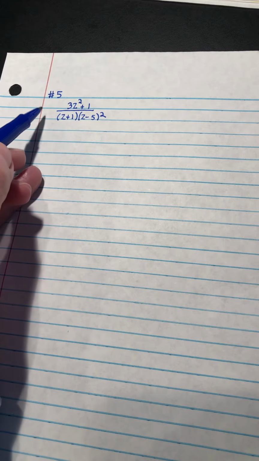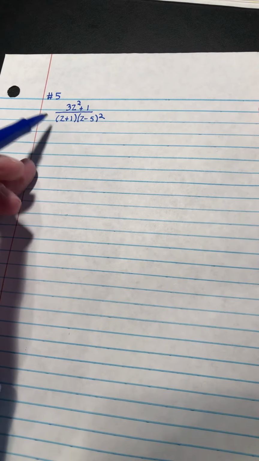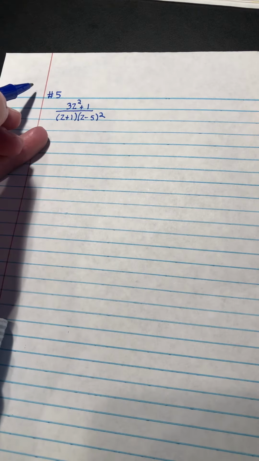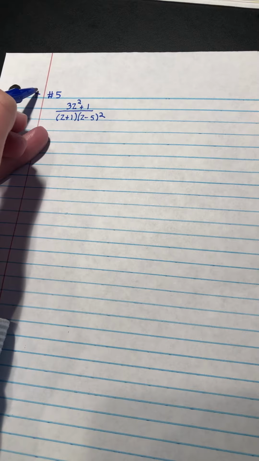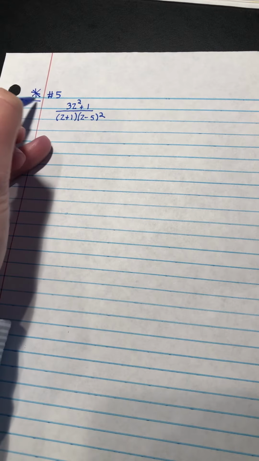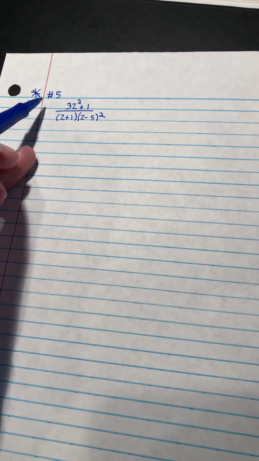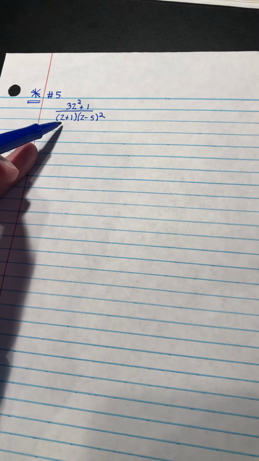Good morning. Today I'm going to do example number 5 in your partial fraction decomposition practice. And I want you to make a big note and make a big star near the number 5 because number 5 is a very special problem. In number 5, we first note that the degree of the numerator is less than the degree of the denominator.